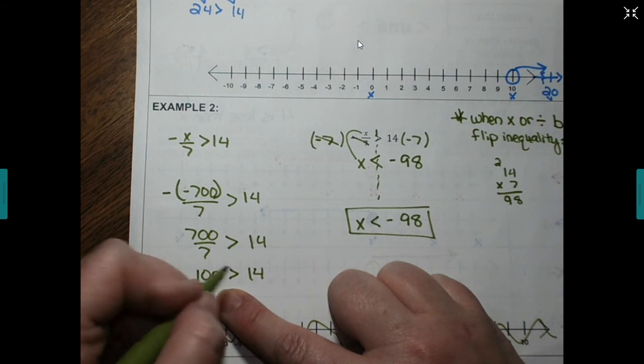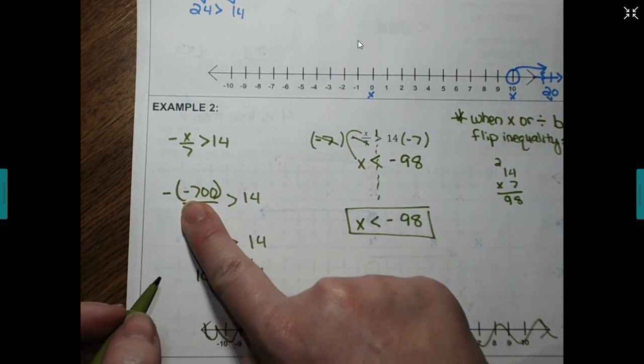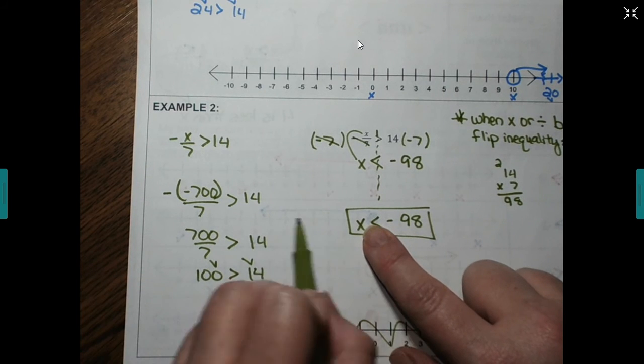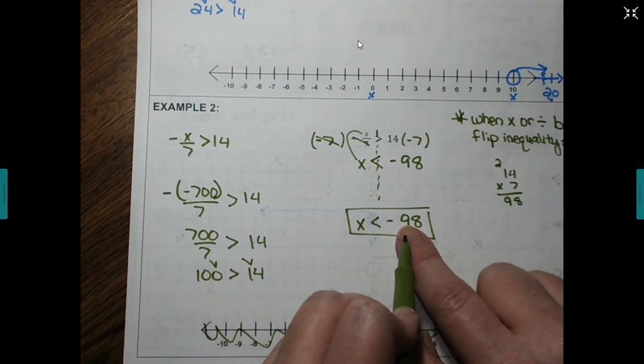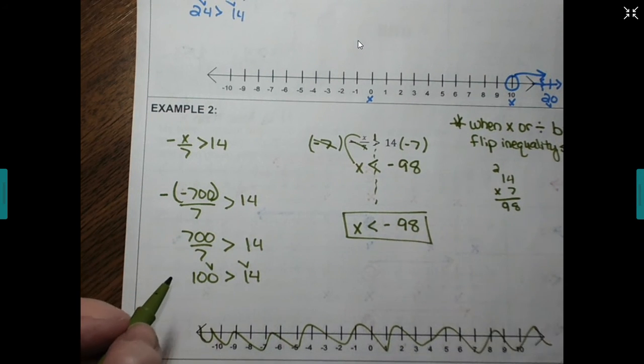So, is this a true statement? Absolutely. So when I put negative 700 in there, which is less than, it's like way far out this way on a number line from negative 98, I get a true statement, don't I? Okay, so that works out.